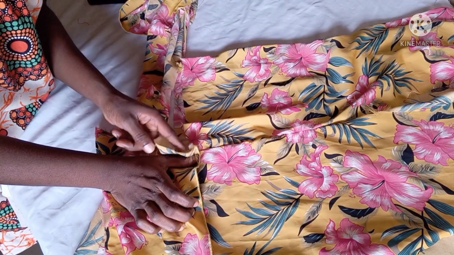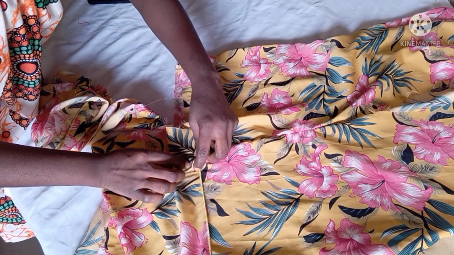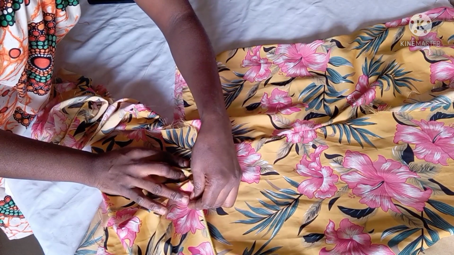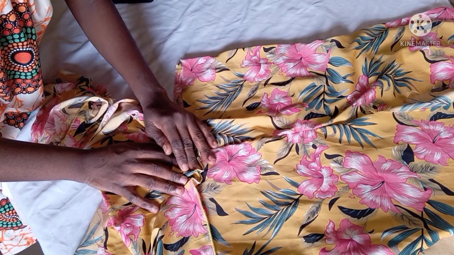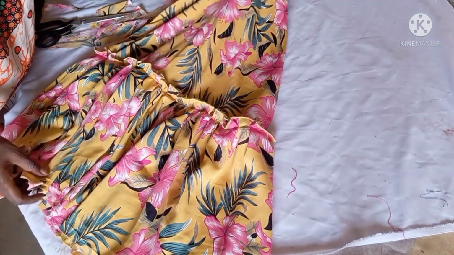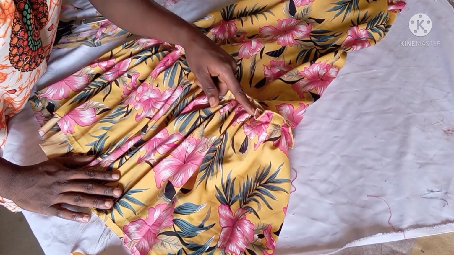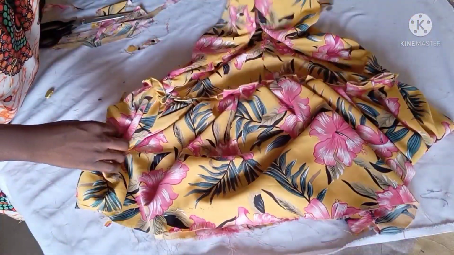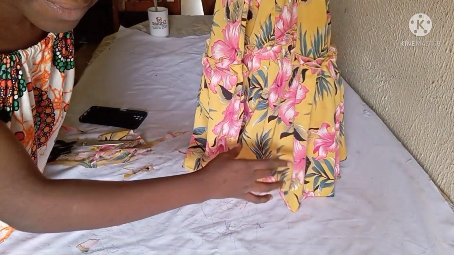I'll leave half to 1 inch extra here, which I'll use to join the other side, and I'll place it on the dress and sew. I'll make my pleat round and match it round. So that's what I'll do next. Okay, I've attached it. As you can see, I left about half an inch before sewing on it using the matching thread. You can see this is the back part of the dress.